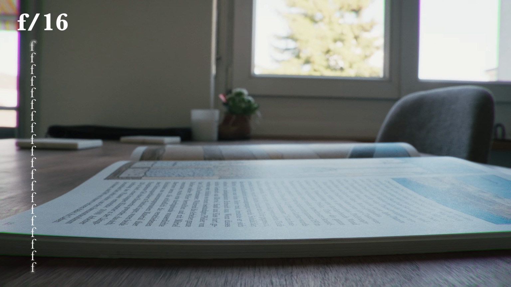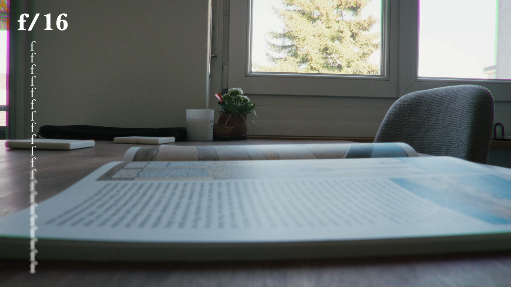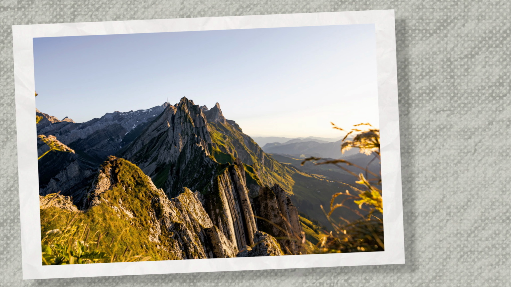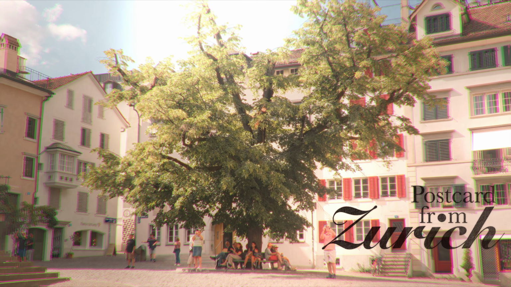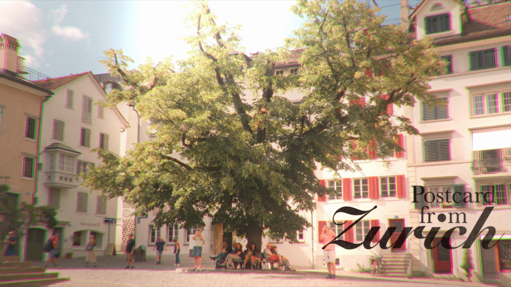On the other hand, if you turn your aperture all the way up to f7 or f16, most of the image will be in focus, which is great if you want to showcase the overall scene, like landscape or cityscape photography. Turn it up even more to f22 and basically everything is in focus. But now we're at a level where quantum mechanics makes your image slightly less sharp.